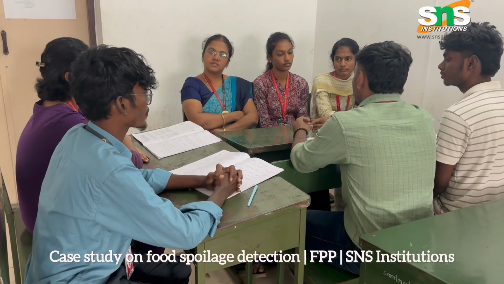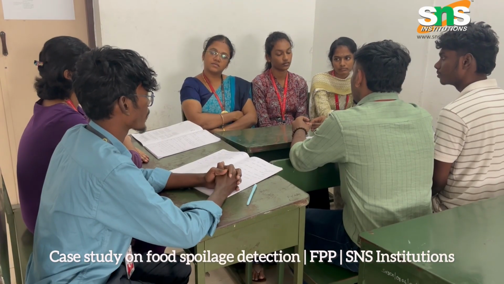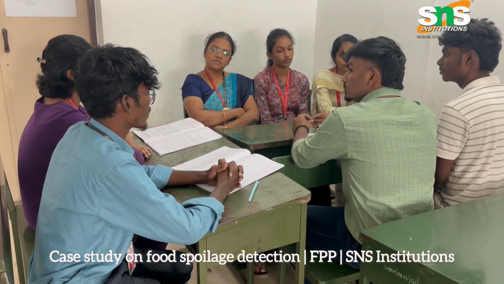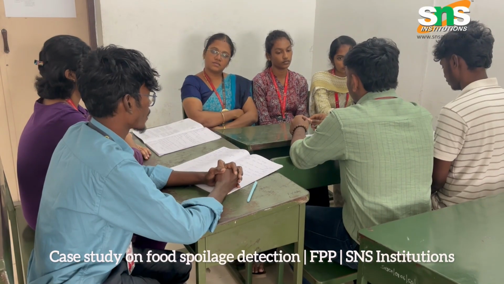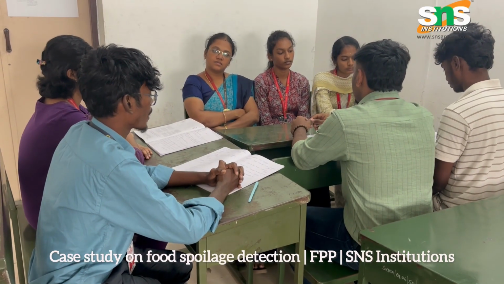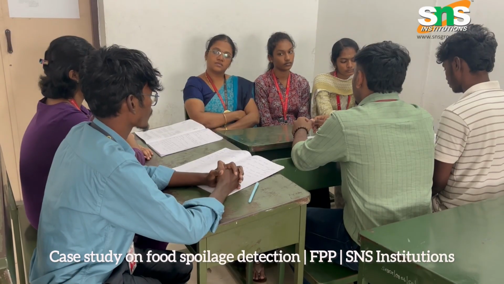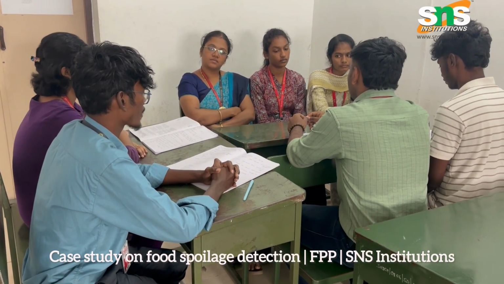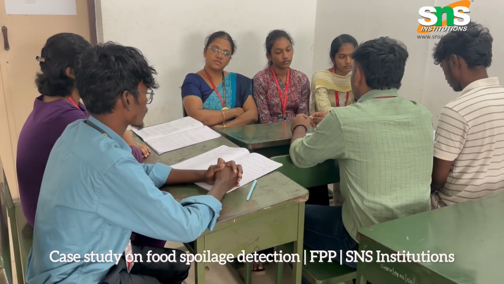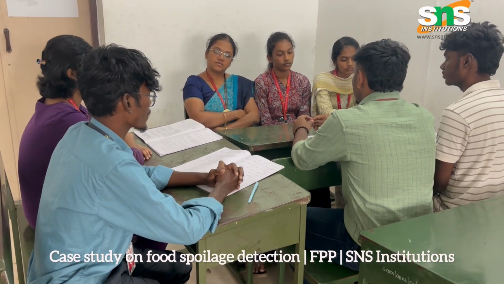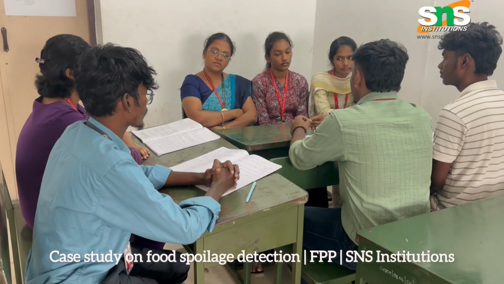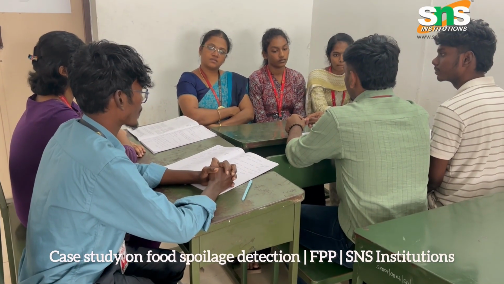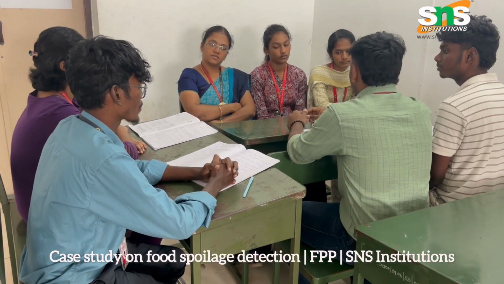I am going to explain the factors affecting food spoilage. The first one is temperature. Higher temperature supports microbial growth. The second one is moisture. High moisture favors bacteria and fungi. The third one is pH. Neutral pH promotes bacterial growth. The fourth one is water activity. Higher water activity increases spoilage risk. And the last one is oxygen availability. It supports oxidation and aerobic microbes.